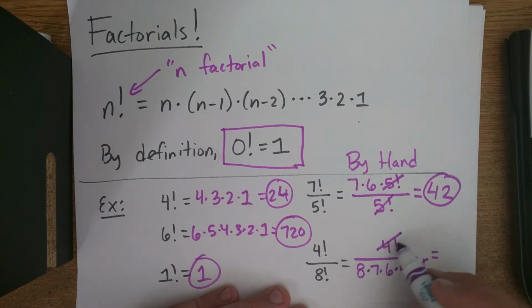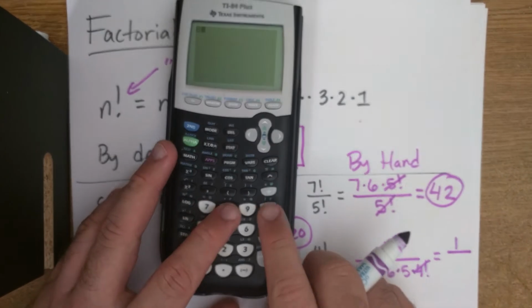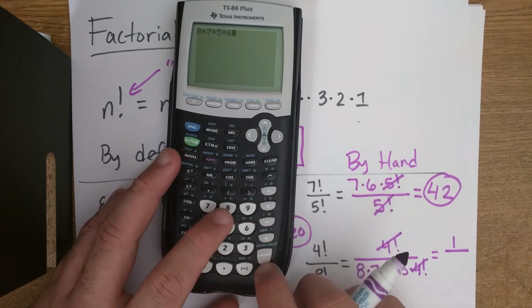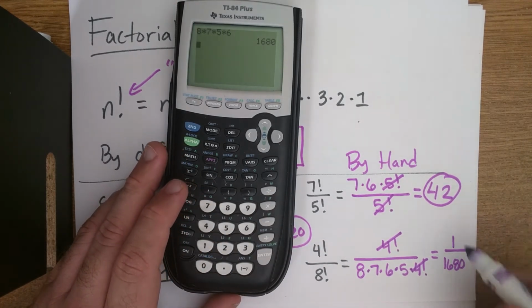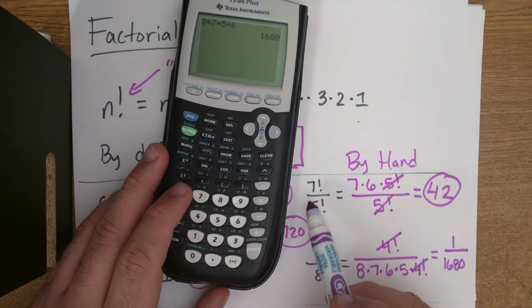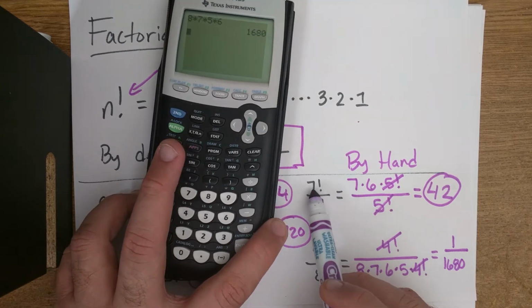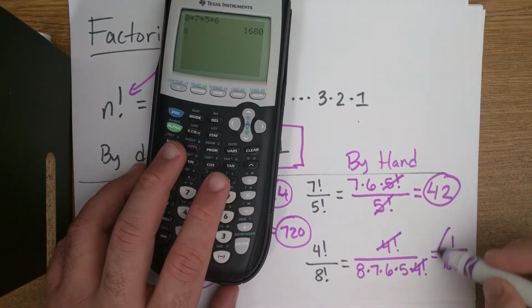Because I canceled this out, I have a 1 left on top. On the bottom, I just do 8 times 7 times 6 times 5. It's a little too early in the morning to do that in my head. So, we get 1680. Because the bigger factorial is on the bottom, it's 1 over a number. In the previous example, the bigger factorial 7 was on top. That's why it's just a whole number, not a fraction.